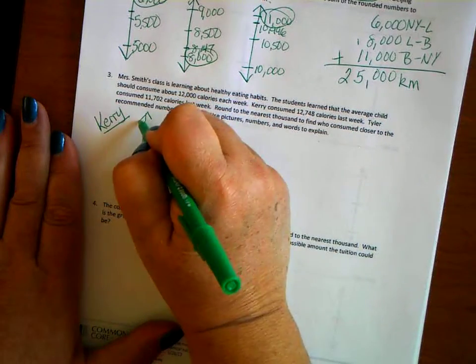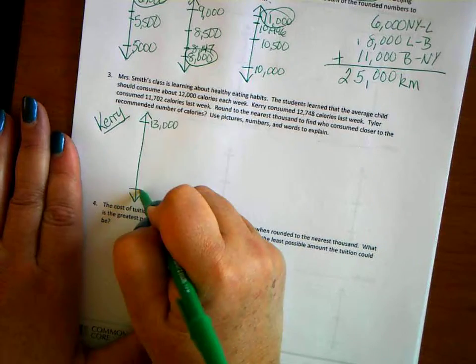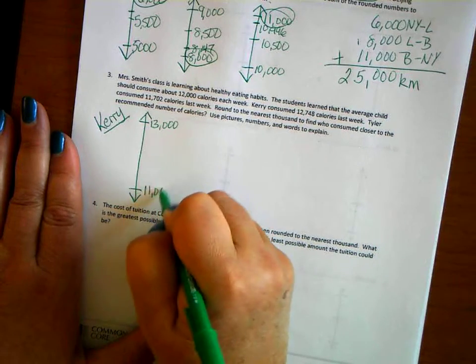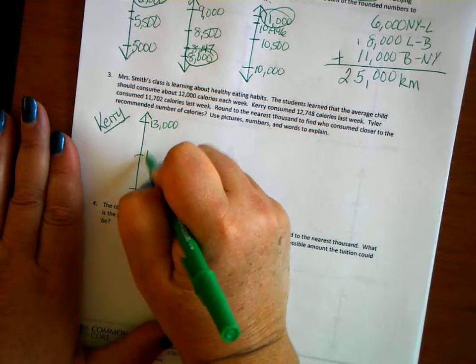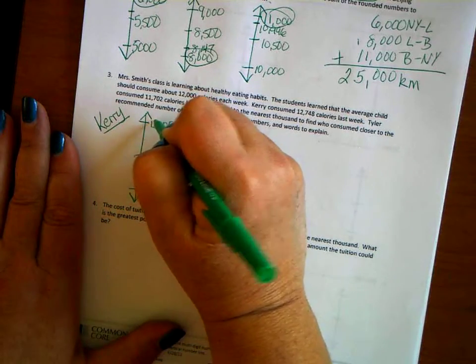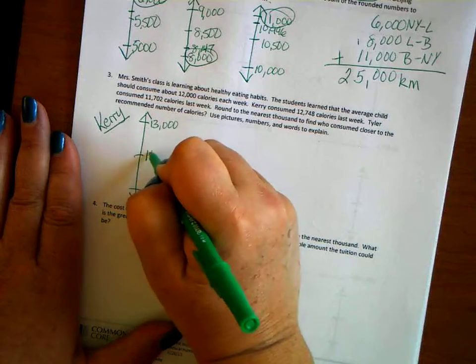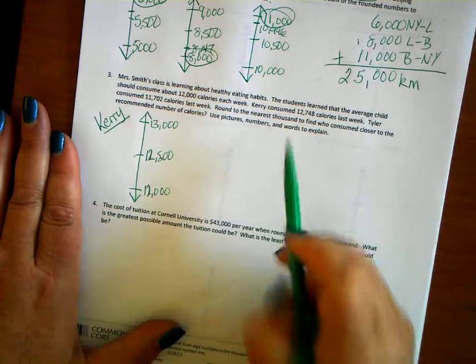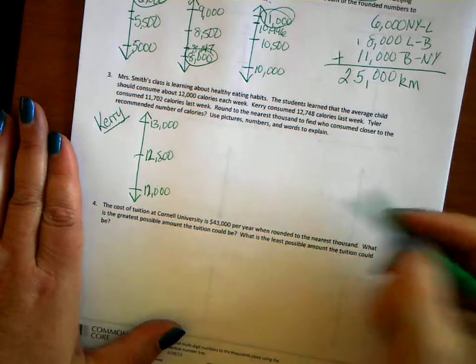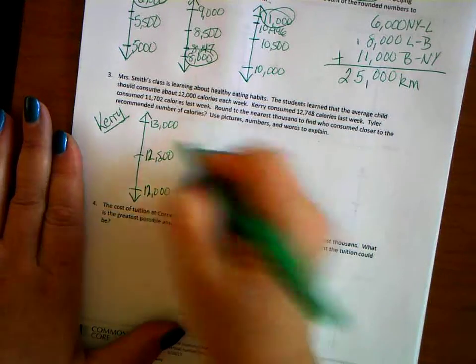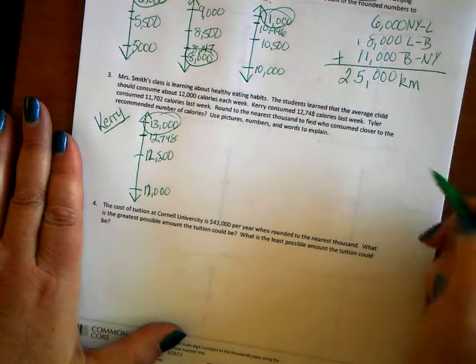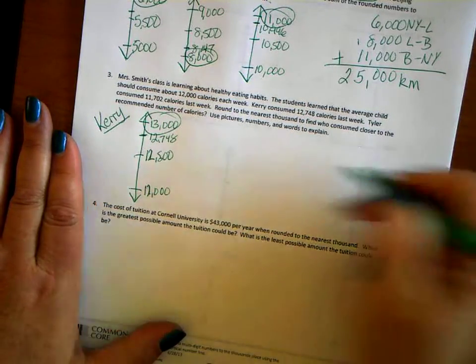And let's see, we've got 13,000. And we have 11,000. The midway point is 12,000. Oh, good job, Mrs. Lawrence. 12,000. 12,500. Okay. So if we put Carrie on there, 12,748 up in here. So Carrie was closer to 13,000.